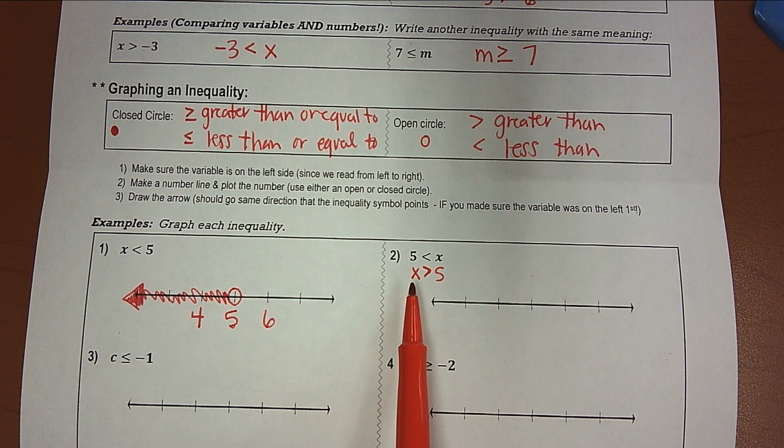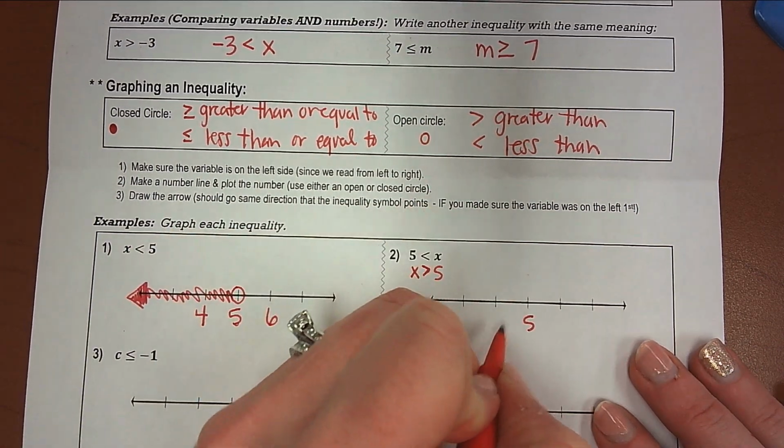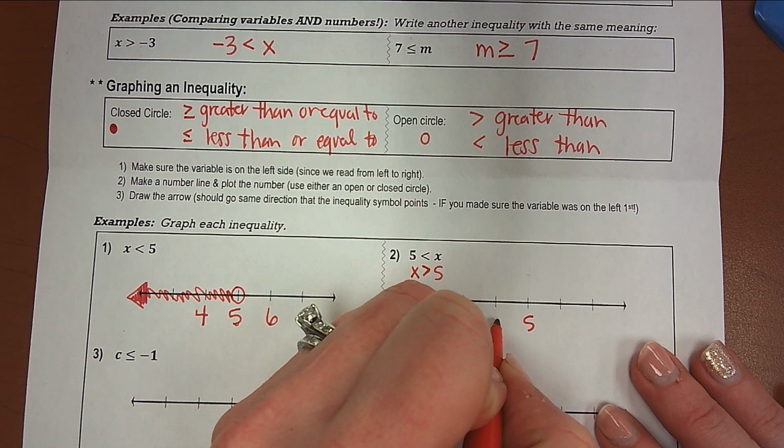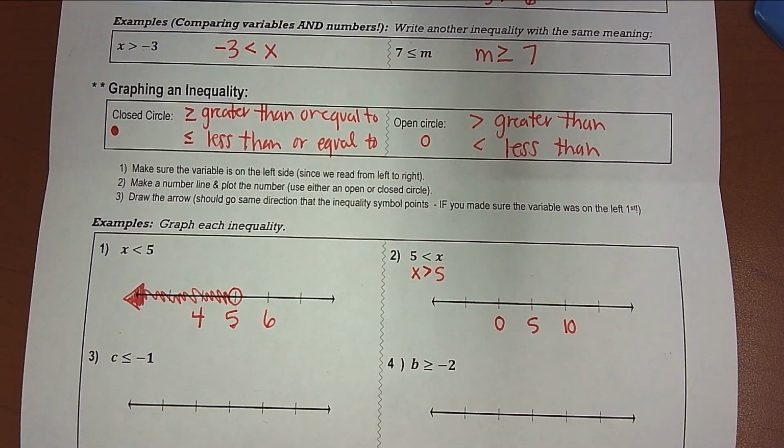So our variable's on the left, and because our variable's on the left, now we can make our number line. I'm going to use 5 and then one number less than. You could choose to label it with 0 and 10. One number bigger than 5 is 10. As long as you have equal spacing, it doesn't matter. I typically do 4, 5, 6, just one number bigger, one number smaller, but you don't have to.